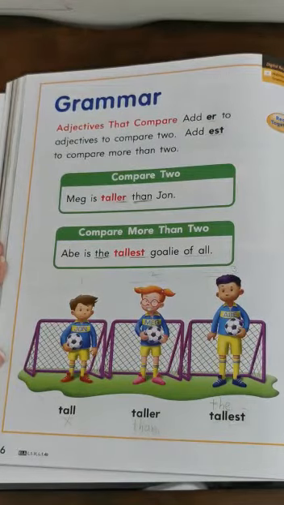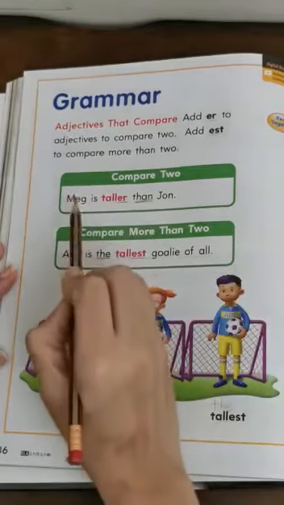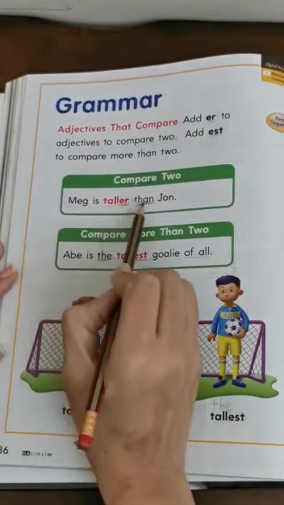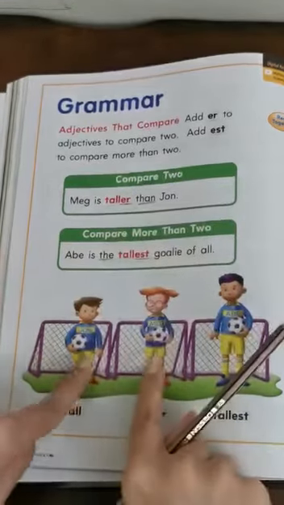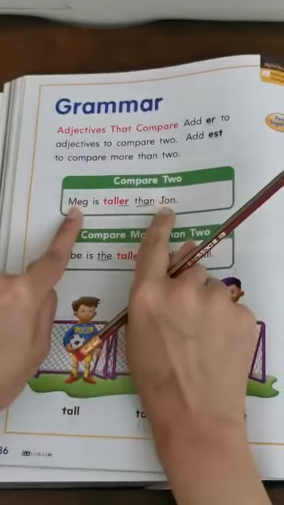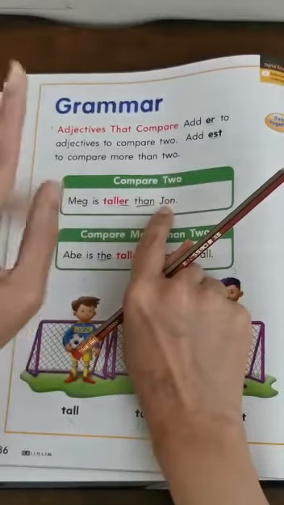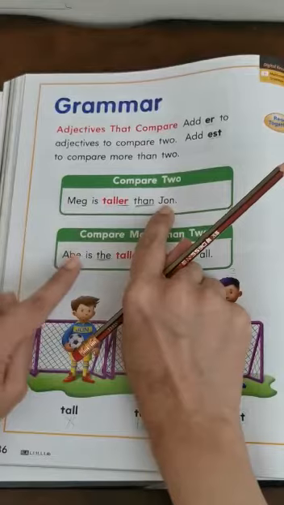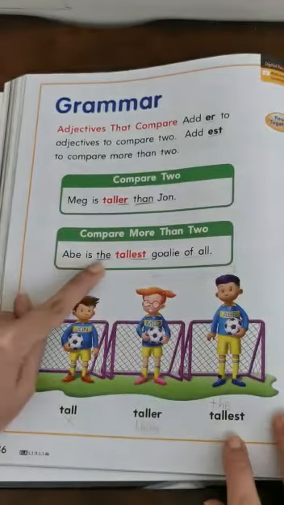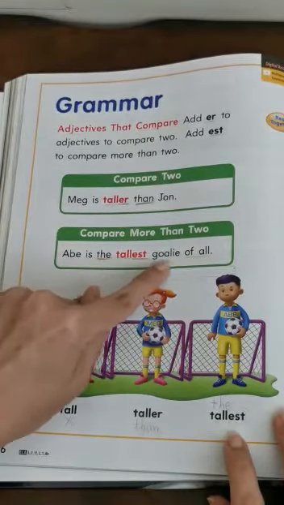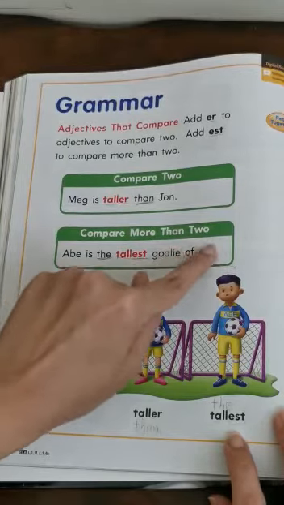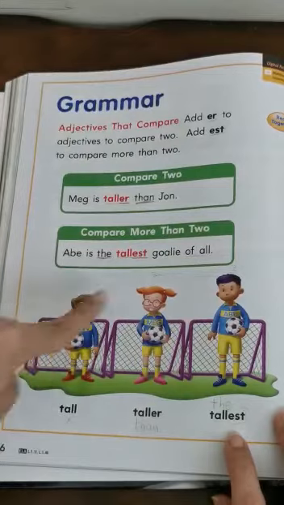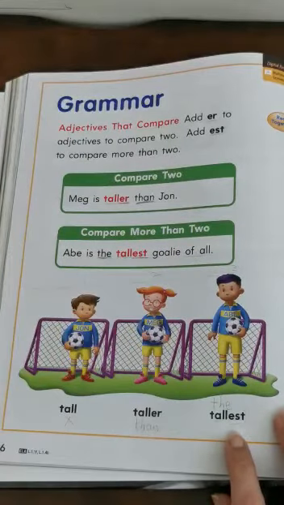So, let's read one more time the examples. Meg is taller than John, because I am comparing only Meg and John. I'm talking about two people. Okay? Here, Abe is the tallest of all. Of all means he is taller than John and Meg at the same time. Okay?